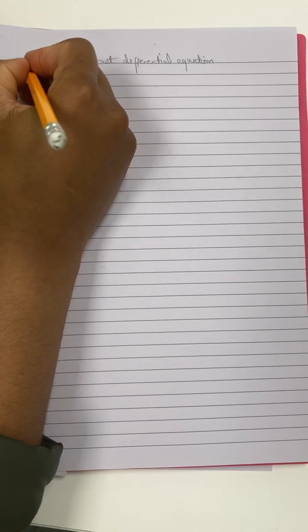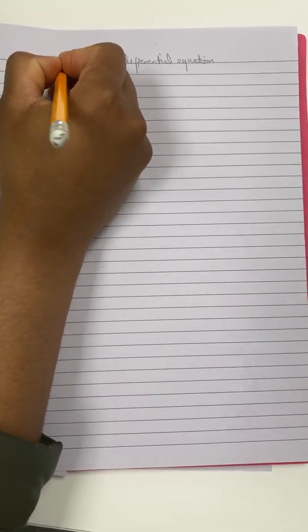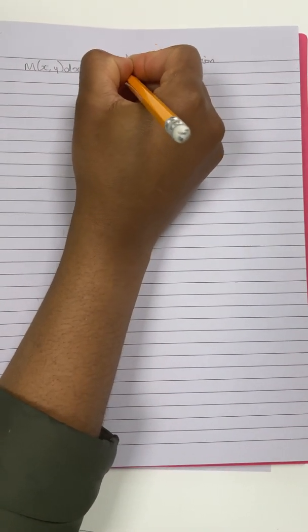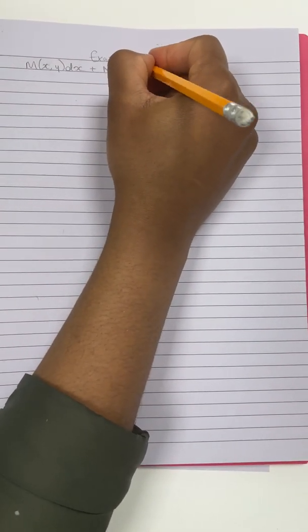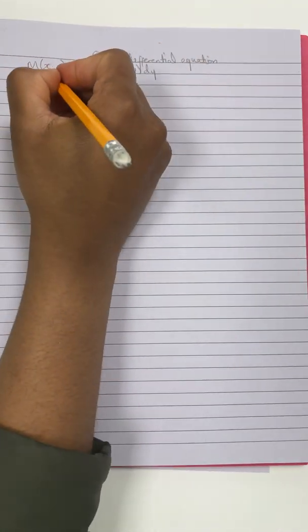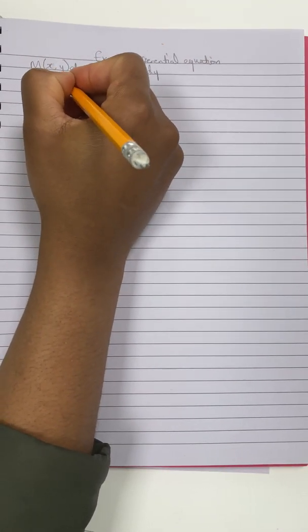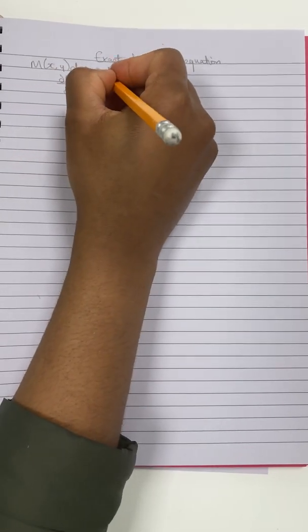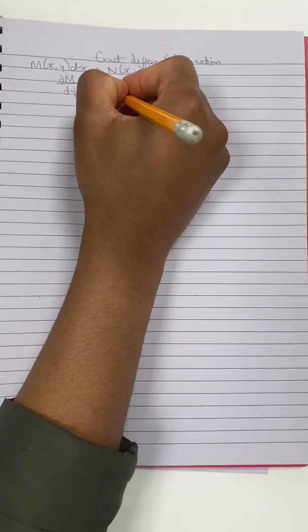Today we're talking about exact differential equations. Recall that a differential equation M dx plus N dy is exact if the partial derivative of M with respect to y is equal to the partial derivative of N with respect to x.